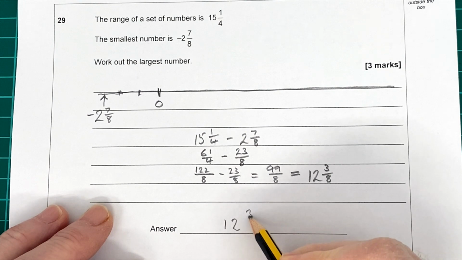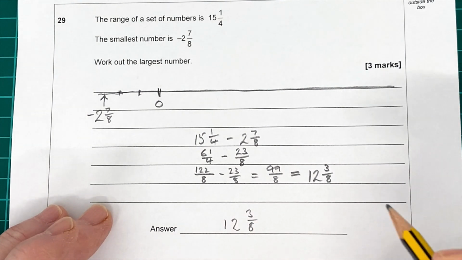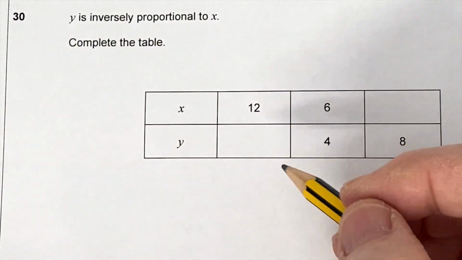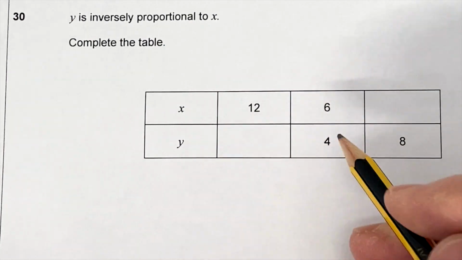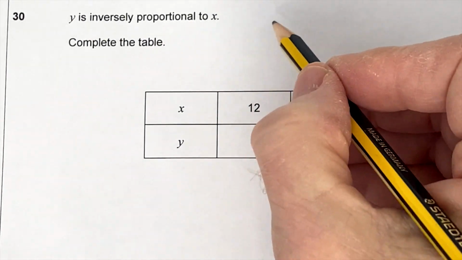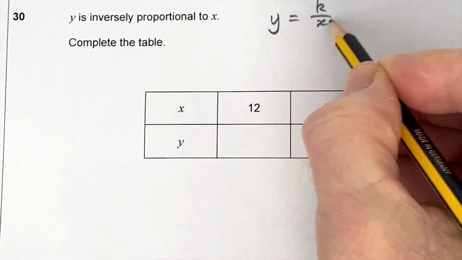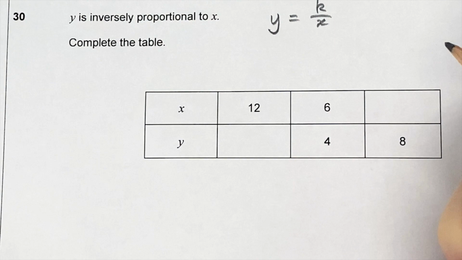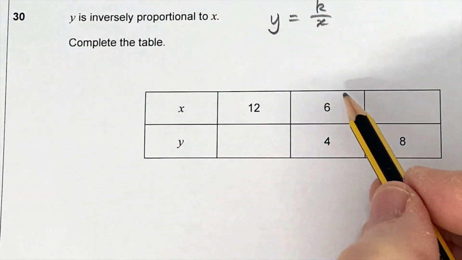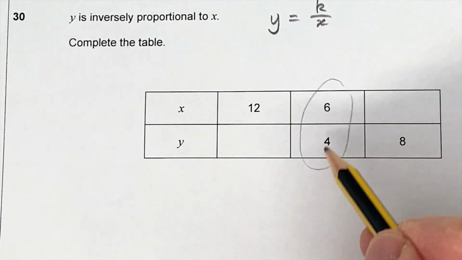12 and 3/8. Question 30. Y is inversely proportional to x. Complete this table. Now, with inverse proportion, you probably know that you have to write y equals k over x, where k is a constant. Then look at the chart where they've given us both bits of information.